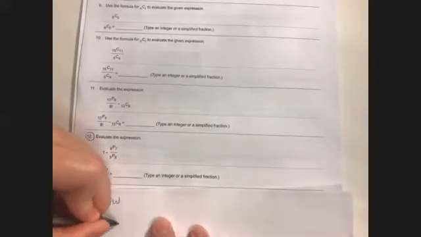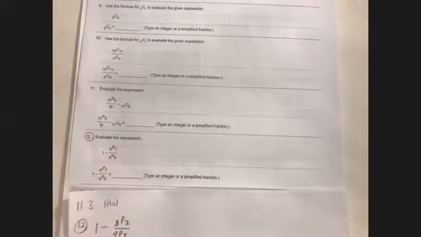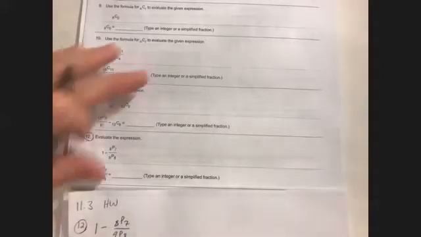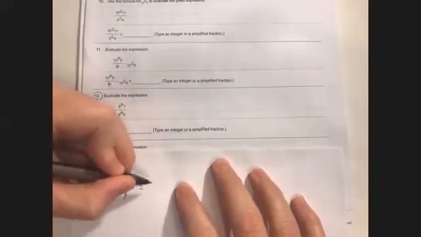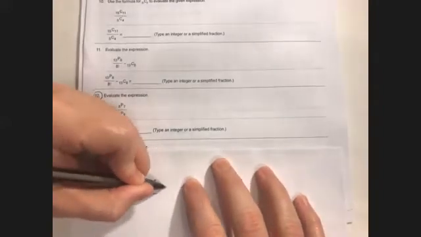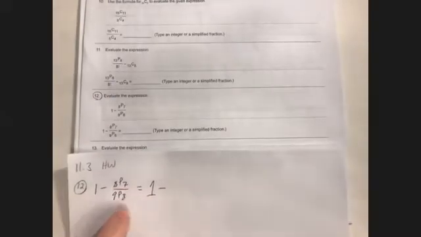1 minus 8P7 over 9P8. I could do this all on the calculator at once, or I can do it in steps. I think most will do the steps because that's a lot to think about. So let me just do these first.